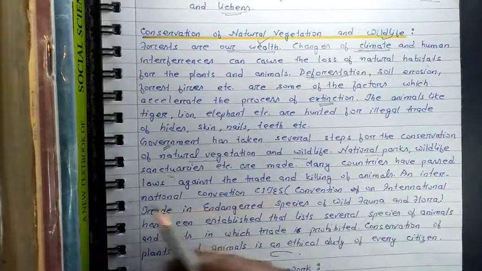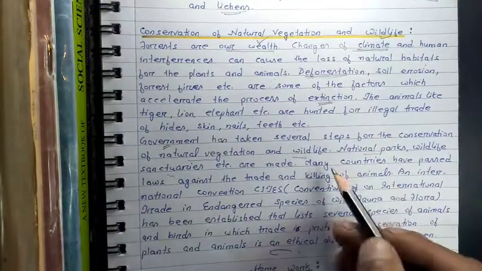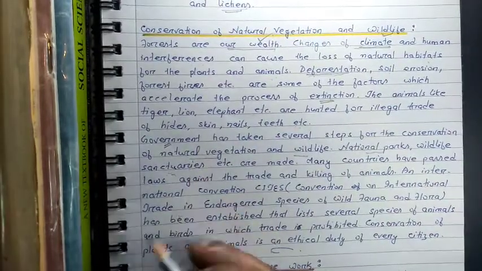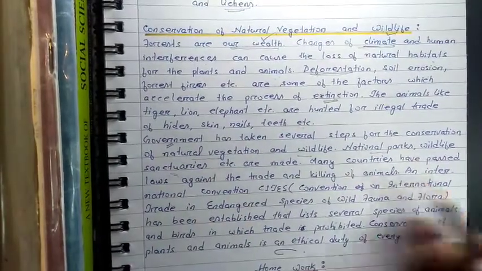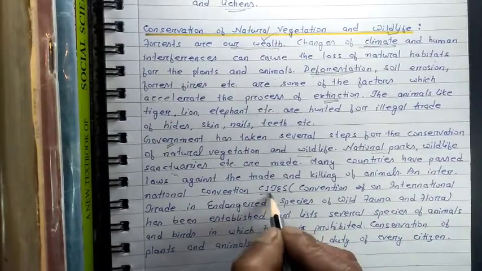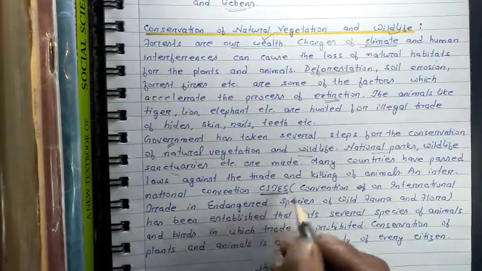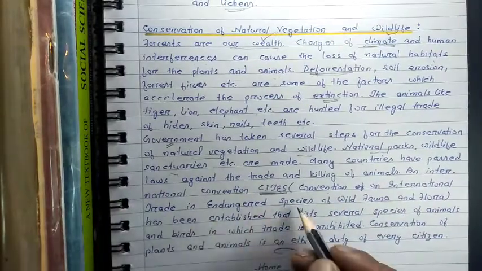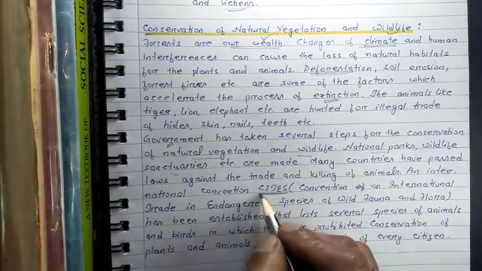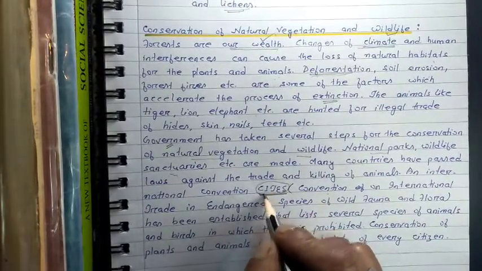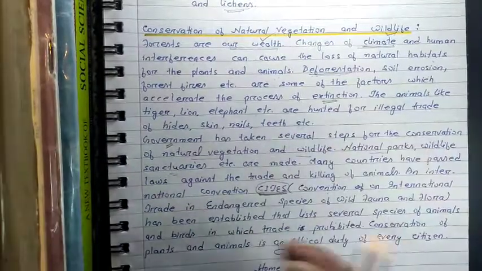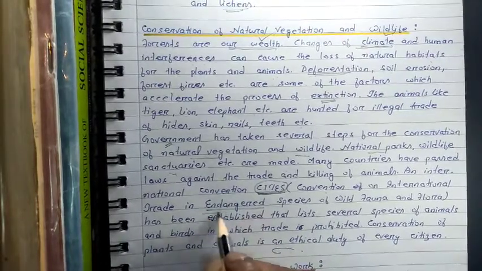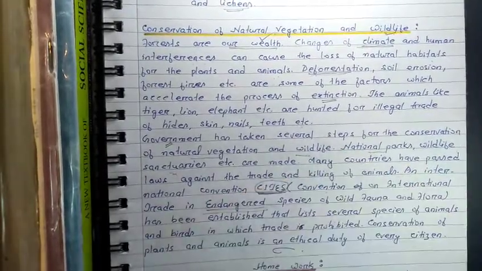Many countries have passed laws against the trade and killing of animals. Many countries, including our India, made different types of laws which ban the killing of different animals. An international convention, CITES, is one international convention, and the full form of this is Convention on International Trade in Endangered Species of Wild Fauna and Flora. This organization, CITES, maintains some rules which ban the trade of some endangered species. Endangered species means the animals or the plants whose life is in danger.